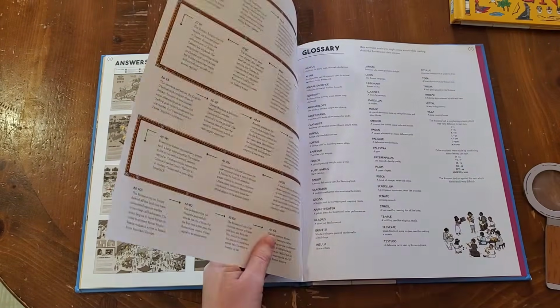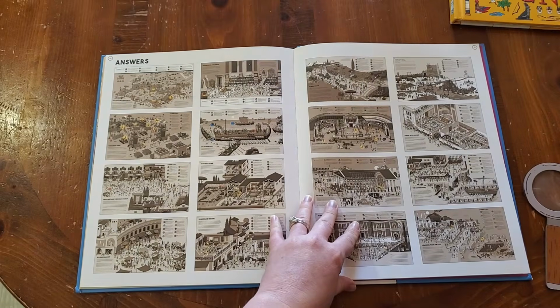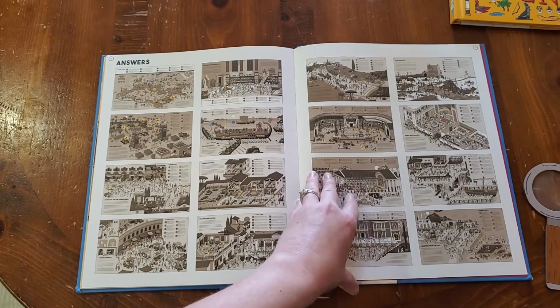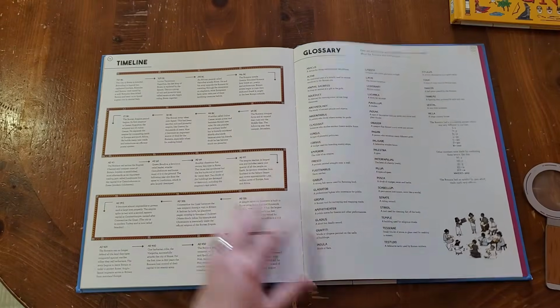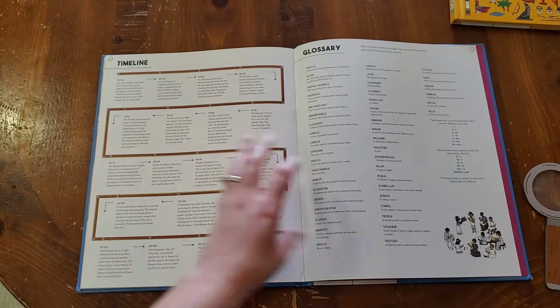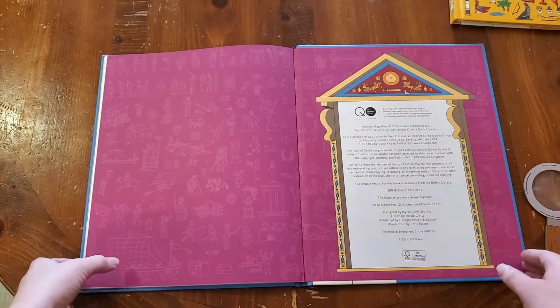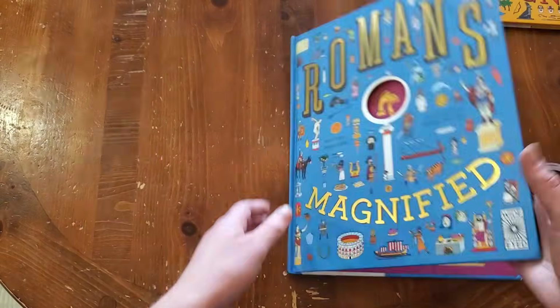So if you as mom have a kid who's super fed up with not being able to find something and they can't, you could cheat and come back here and help them out. And then we have a timeline of the Roman Empire, which I appreciate, and a glossary back here. So pretty simple, but I don't know, just so much fun.